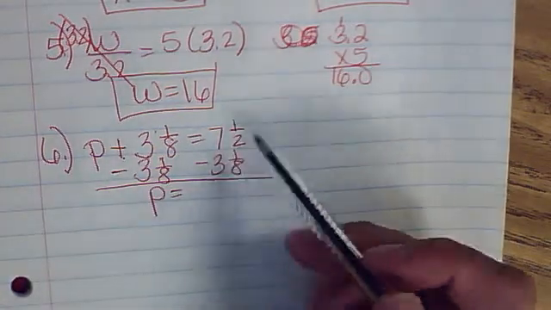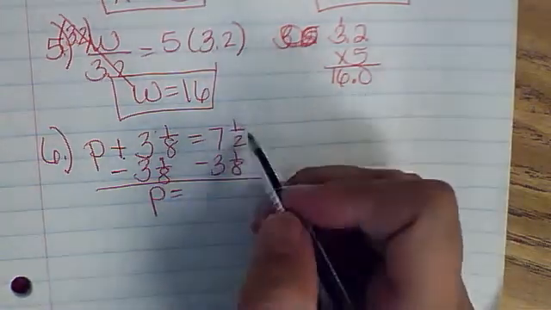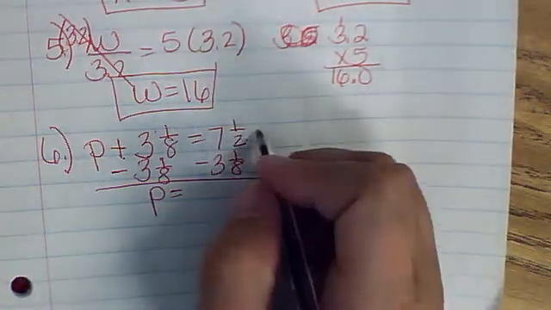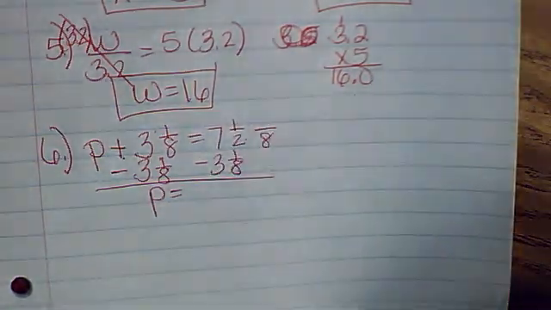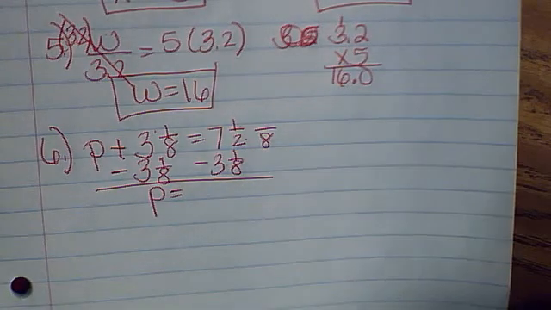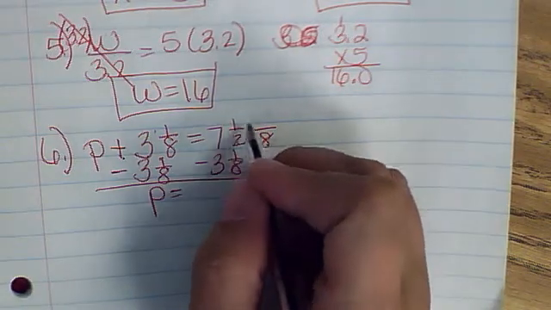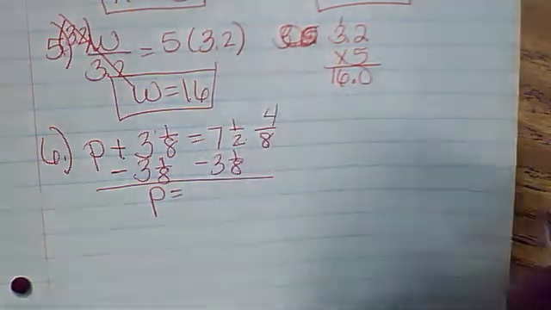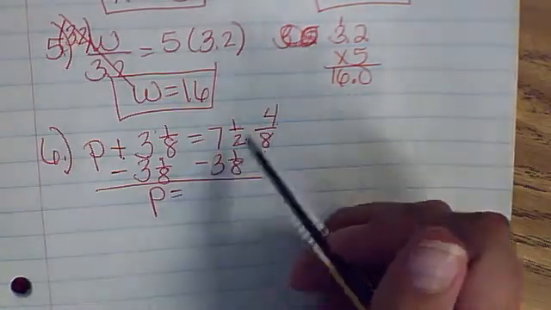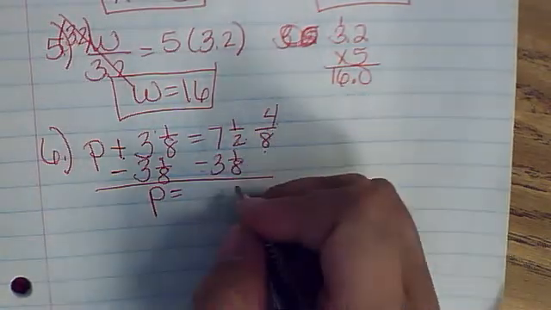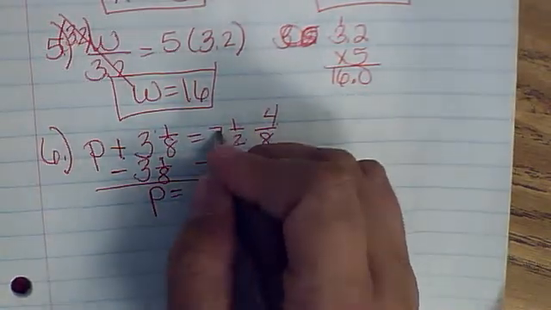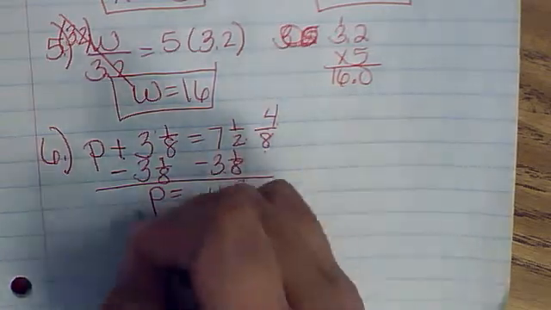Now in order to subtract these fractions, you have to have a common denominator. The common denominator for 2 and 8 is 8. You could also use 16 or some other ones, but 8 is the easiest and the smallest. 2 times what's 8? 4. So 1 times 4 is 4. Now that I have the same denominator, I can subtract. 4/8 minus 1/8 is 3/8. 7 minus 3 is 4.